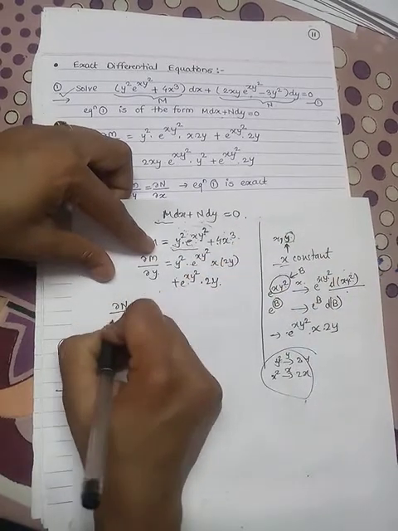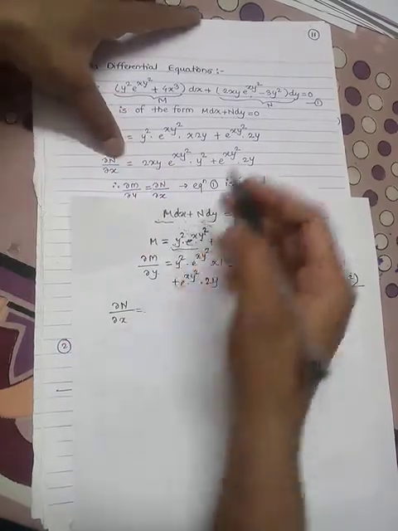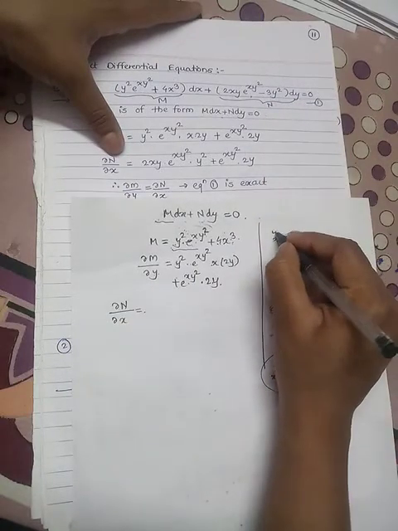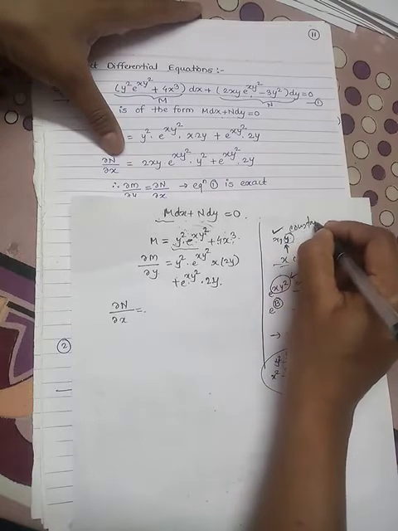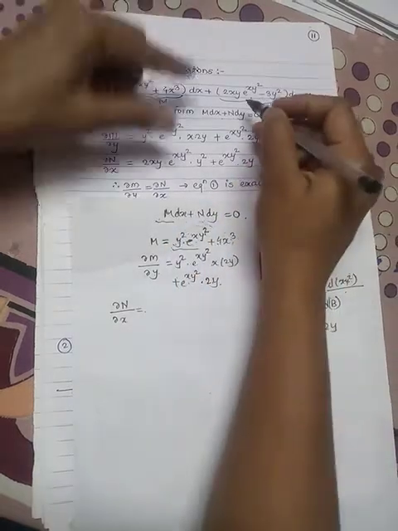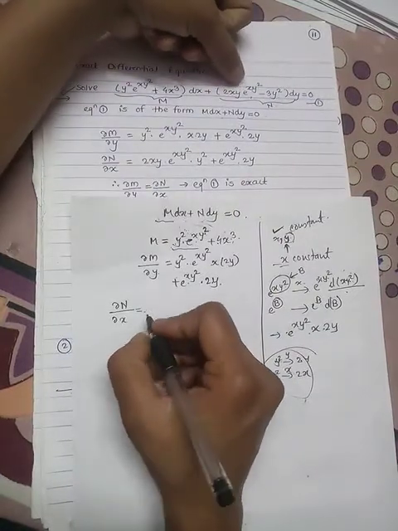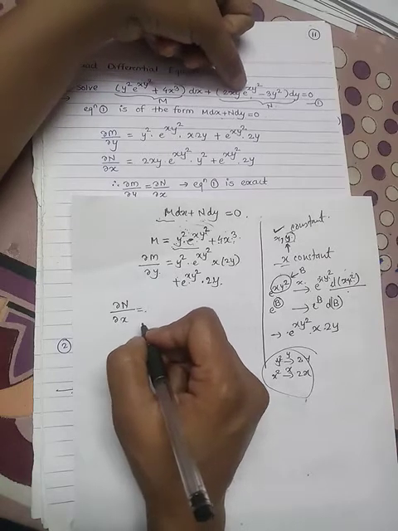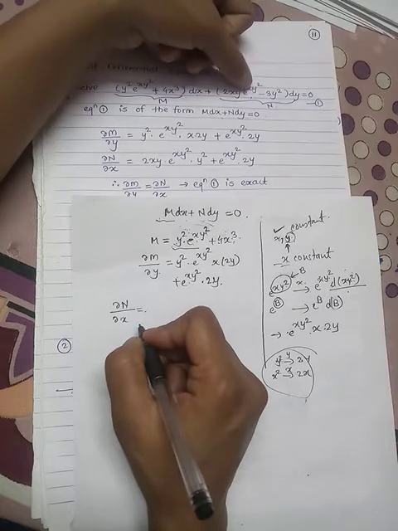Then N x equals, so for N x we have to take the derivative with respect to x, and at that time y is constant. This is your N. So with respect to x, 2xy you can consider as the first term, and e raised to x y square is the second term.